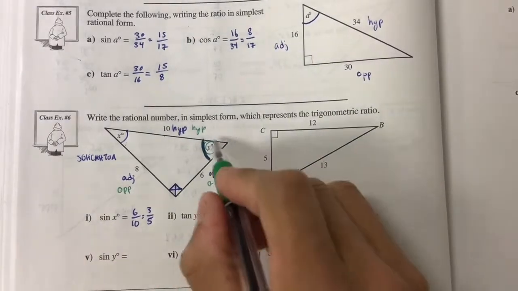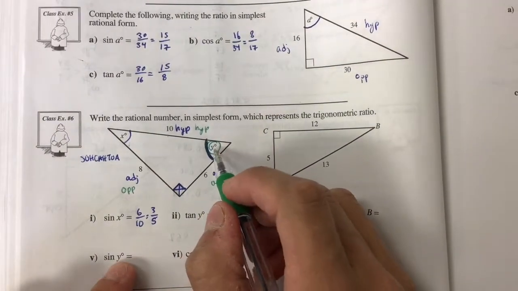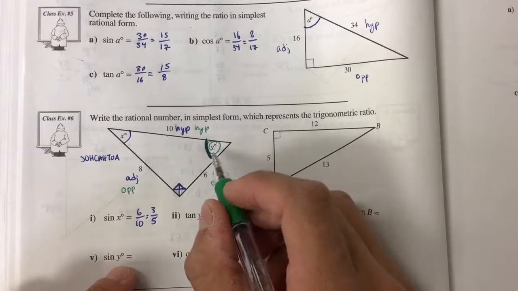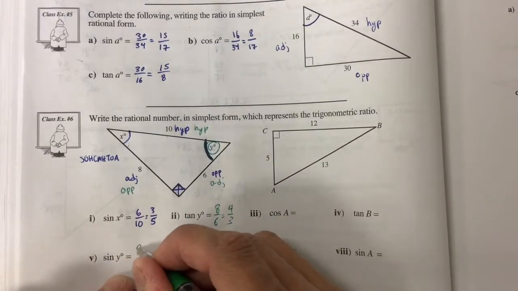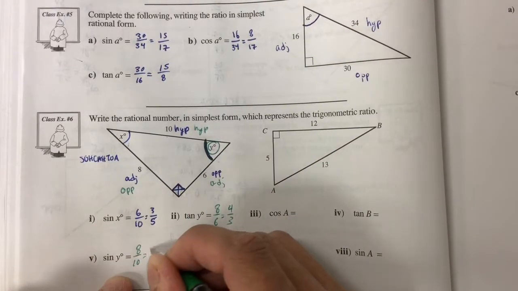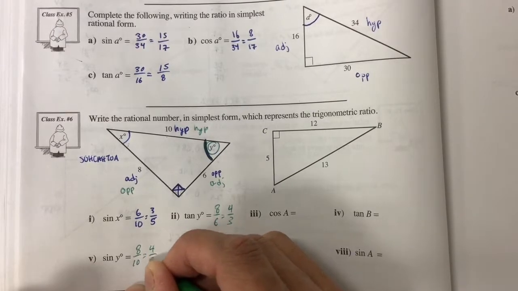Sine of y degrees, again, is opposite over hypotenuse. So sine of y would be 8 over 10, or 4/5.